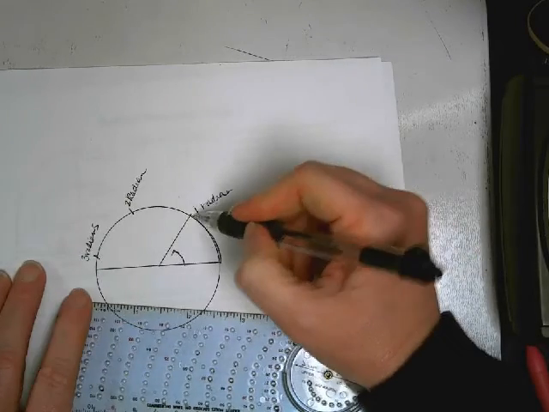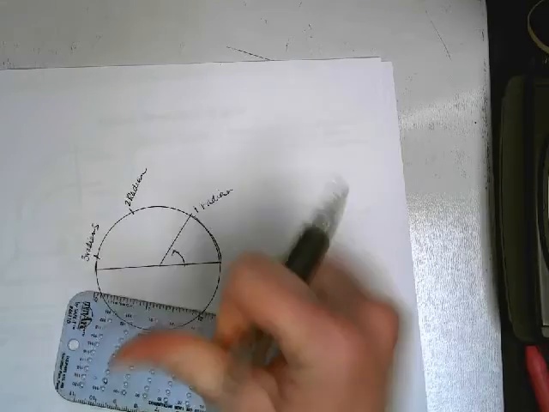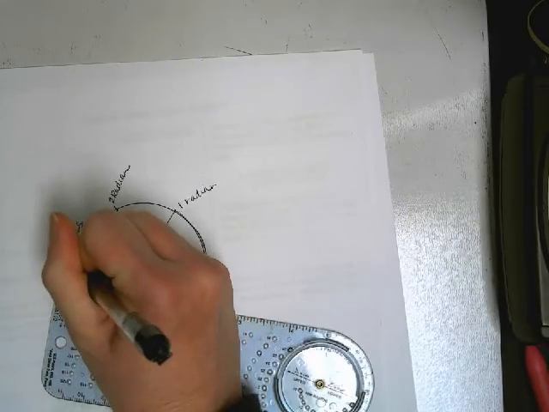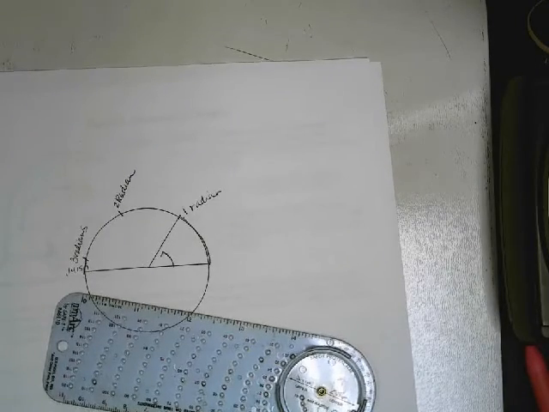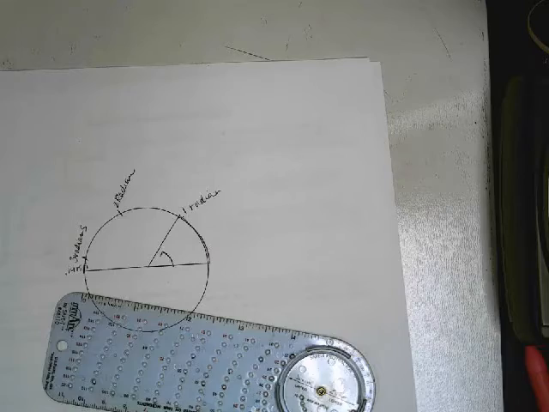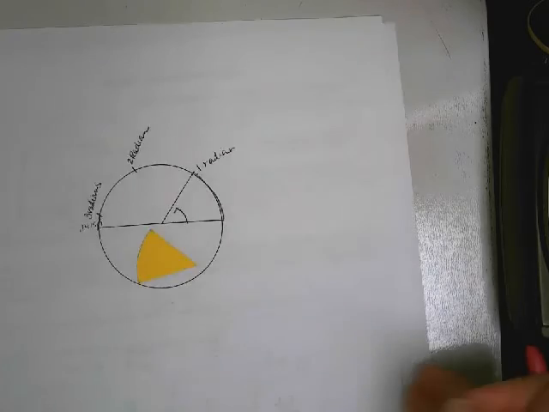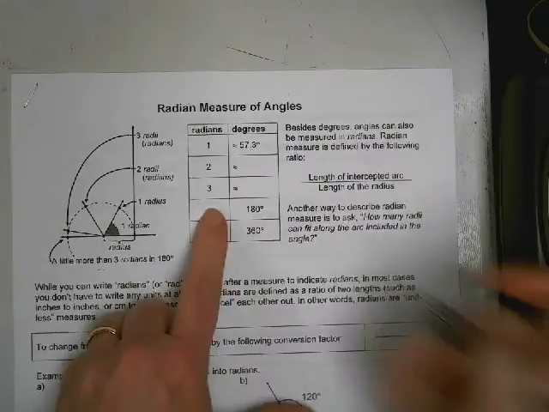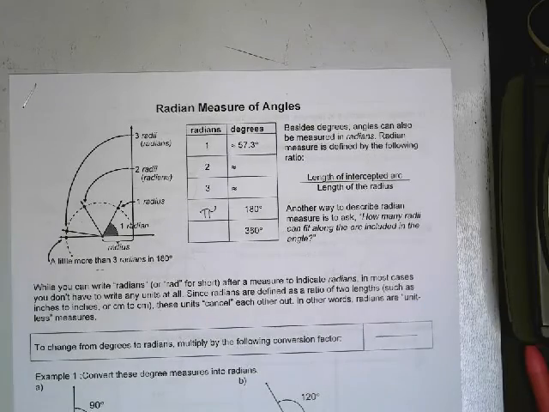So it takes 3 radians to get here, but I have this little piece left over. That's 0.14159, blah, blah, blah. Oh, that's pi. Yes, that's pi. So here, that's what this means. It takes 3.14159, et cetera, radians to get 180 degrees.